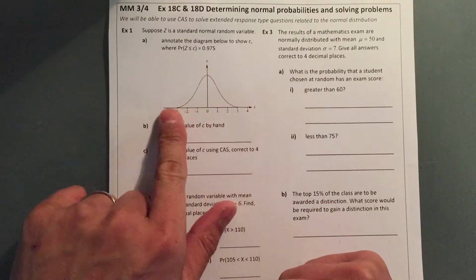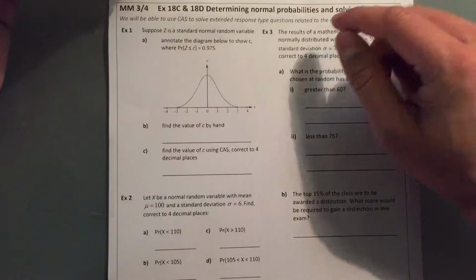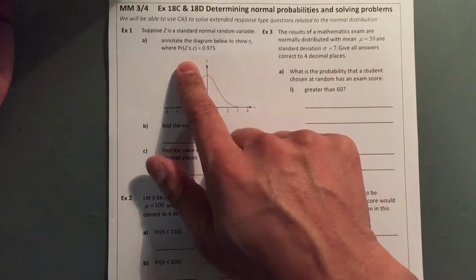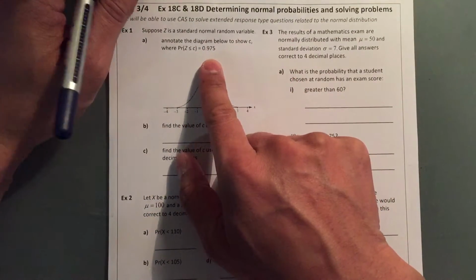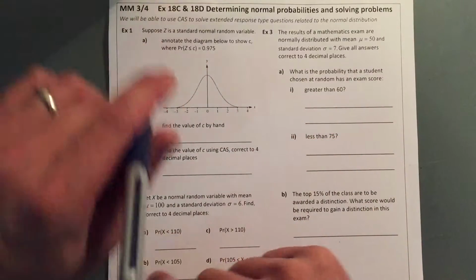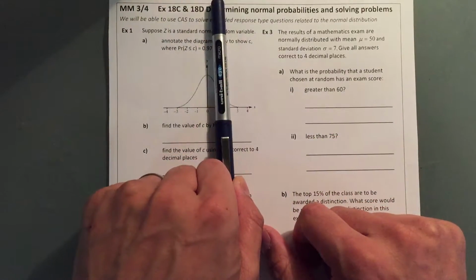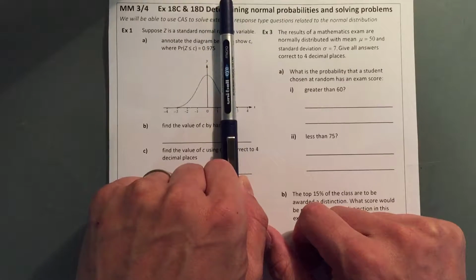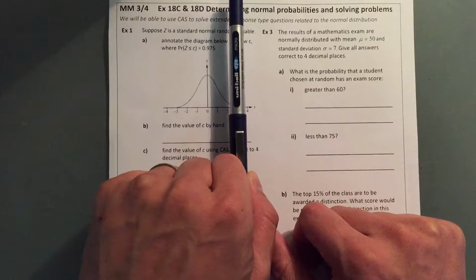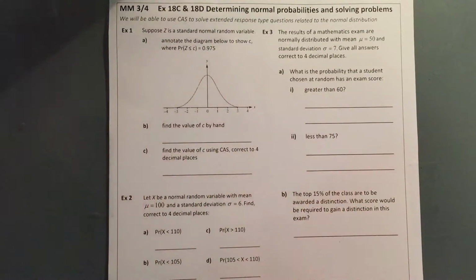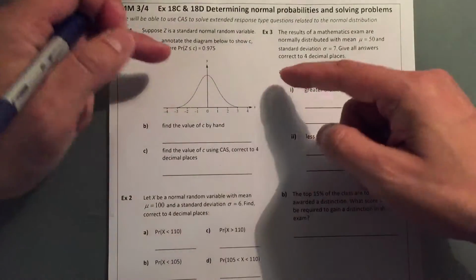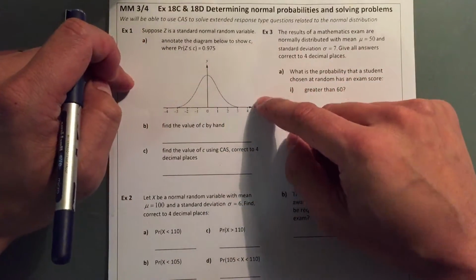it says, for this normal distribution, find C where the probability that Z is less than or equal to C is equal to 0.975. So there's going to be some C value where 97.5% of the data lies below, to the left of the C value. Now this part A is tech free.